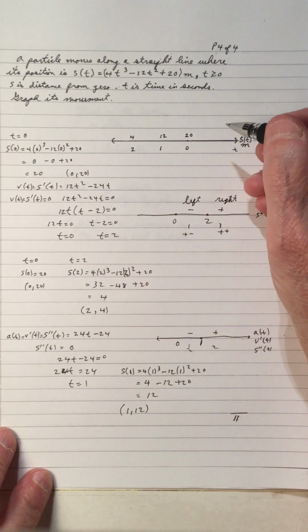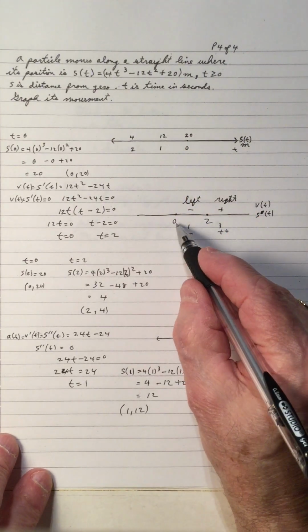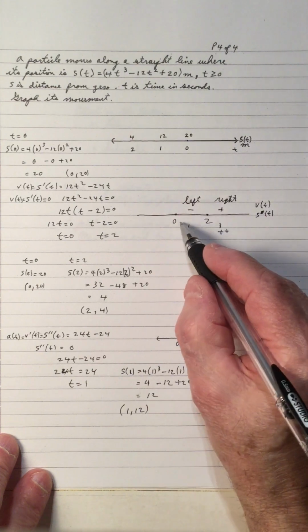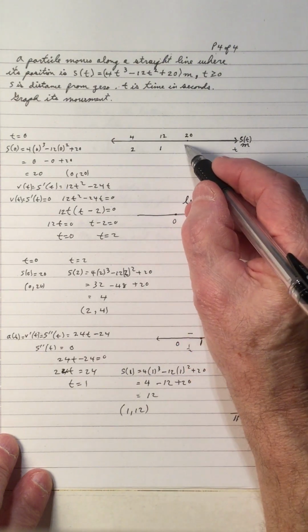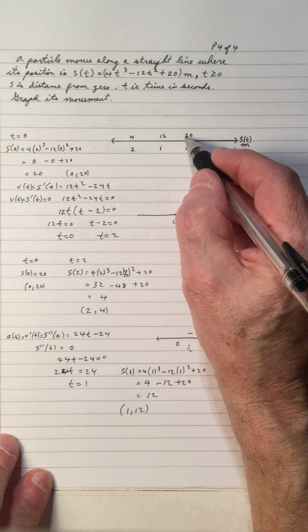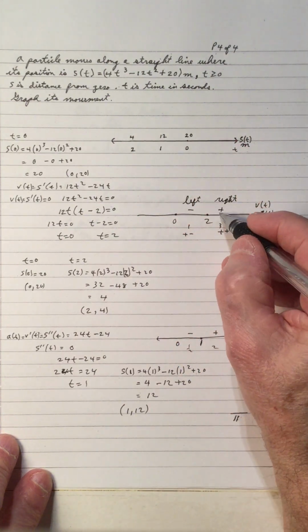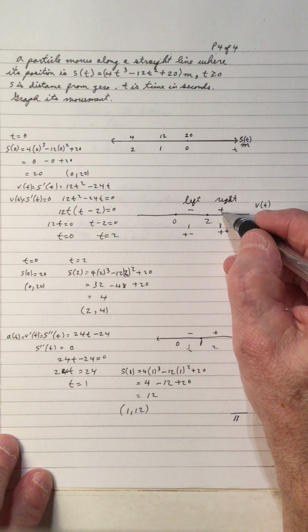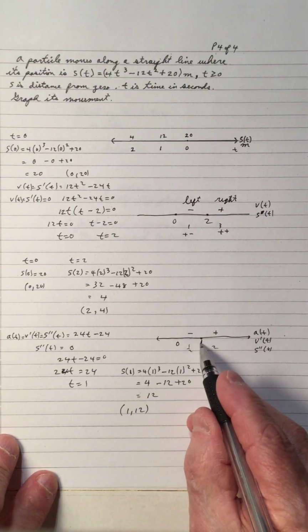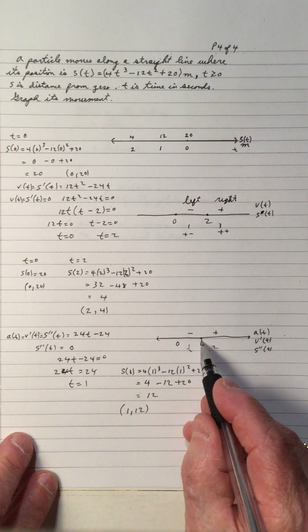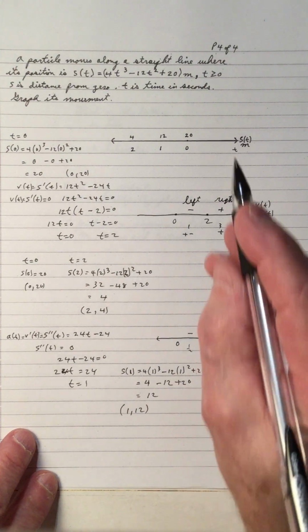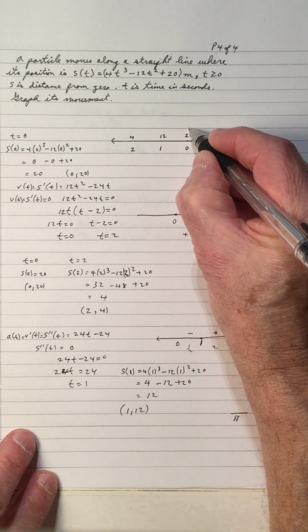So what you see is that between 0 and 2, the particle is moving to the left. It went from 20 to a 4. And greater than 2, the particle is moving to the right. And at 1, where the acceleration is 0, we have a change in concavity. So let's draw this particle moving.